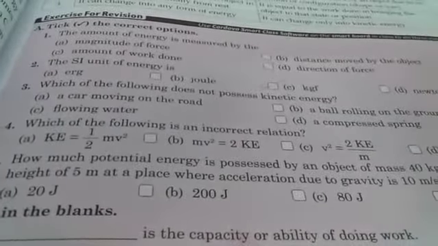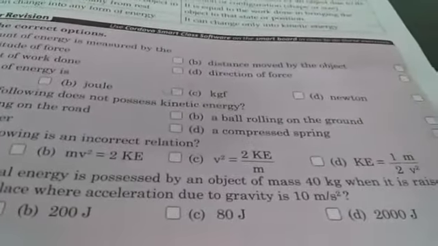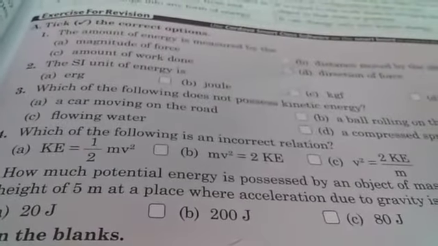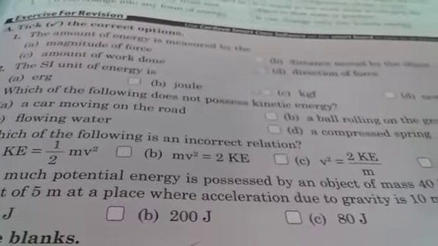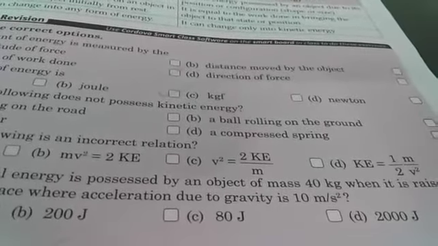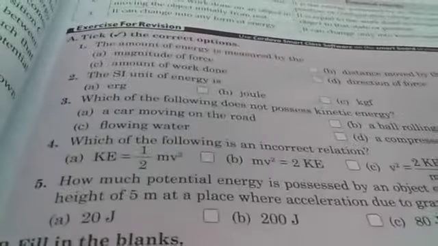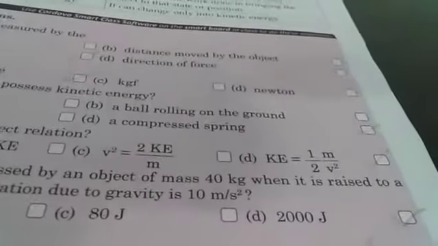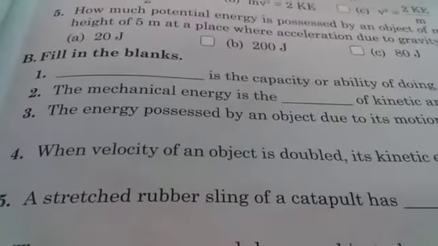D is incorrect. Now, how much potential energy is possessed by an object of mass 40 kg when it is raised to a height of 5 meter at a place where acceleration due to gravity is 10 meter per second square? So, what is the answer? 20 joule, 200 joule, 80 joule, or 2000 joule? Answer is 2000 joule. Now fill in the blanks.